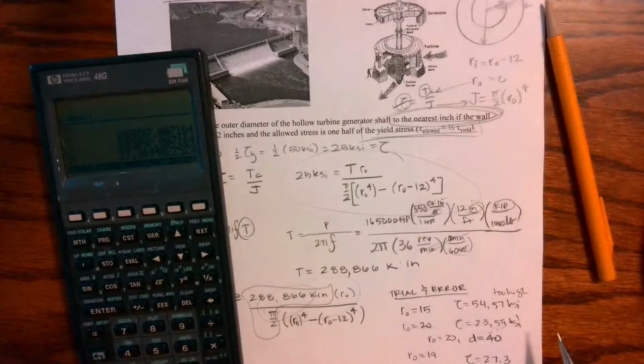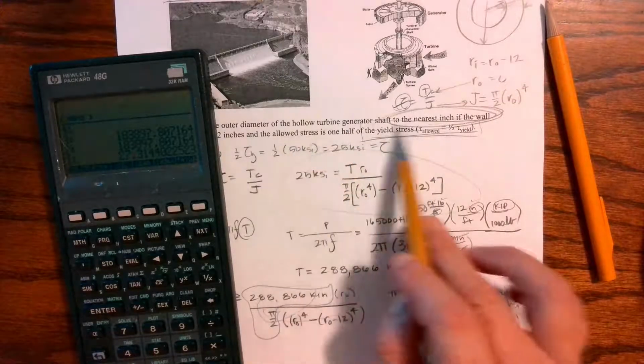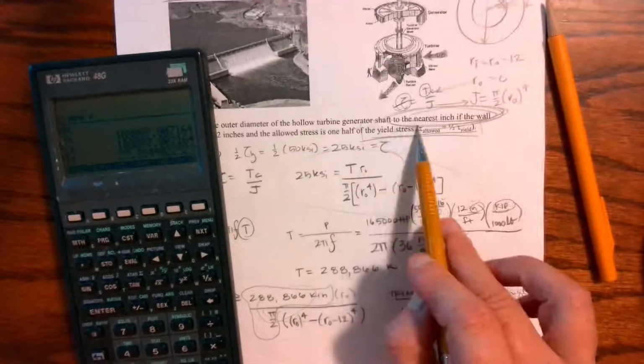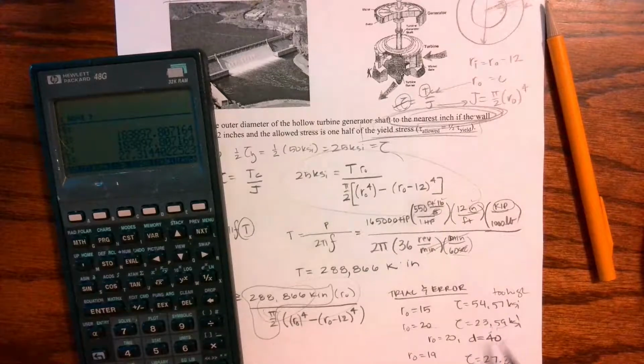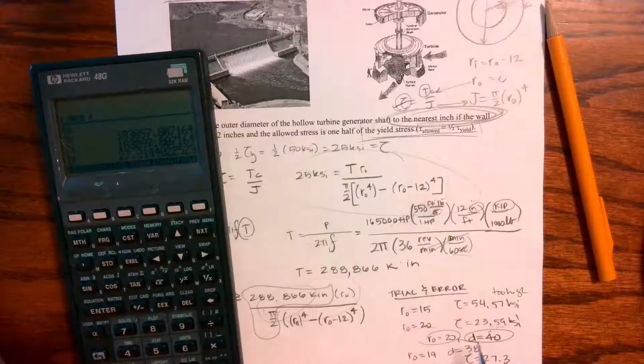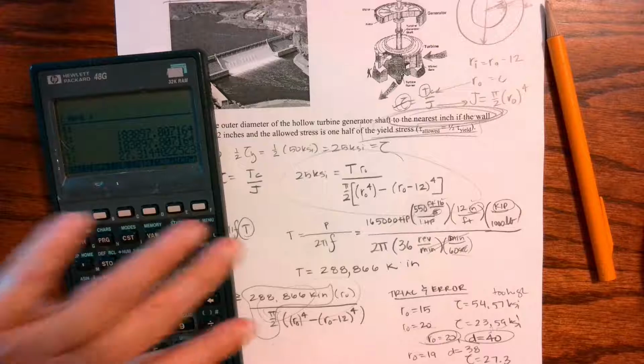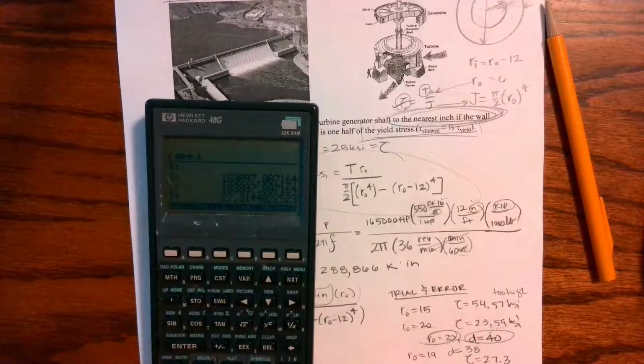So it says that we can have it to the nearest half inch. So here, if we had 19, that would give us a diameter of 38. And if we have 20, we get a diameter of 40. So we could try 19.5. Okay, 19.5. See how we're doing this? We can kind of go back and forth in terms of what we're doing, and see if we can get a little bit closer.